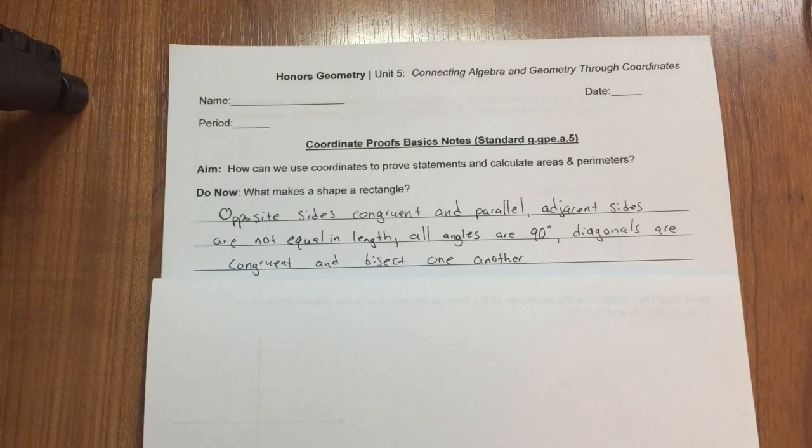So we'll be able to translate these into our coordinate geometry section, specifically involving sides that are parallel, 90-degree angles meaning perpendicular lines, as well as opposite sides being congruent, and we can prove congruence by using our distance formula. So here's just a couple different examples of what we're going to be using today.